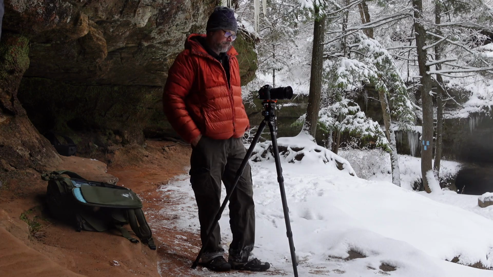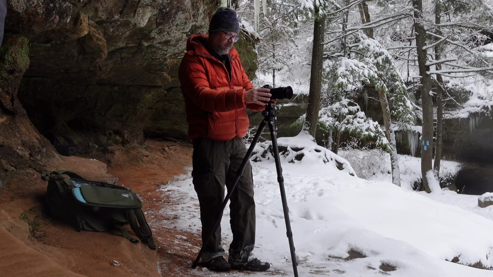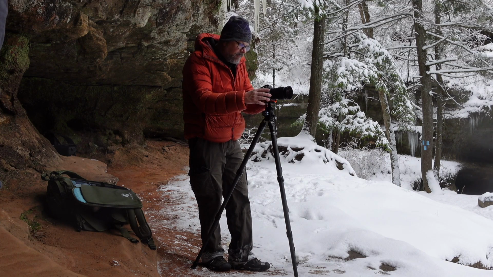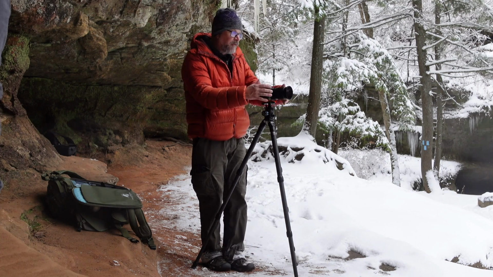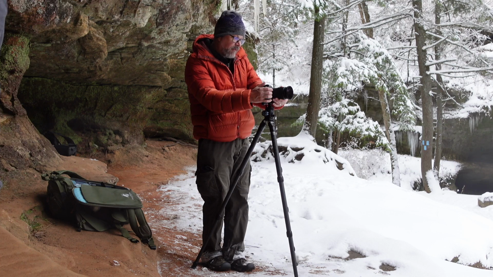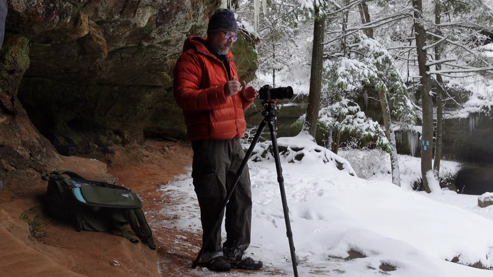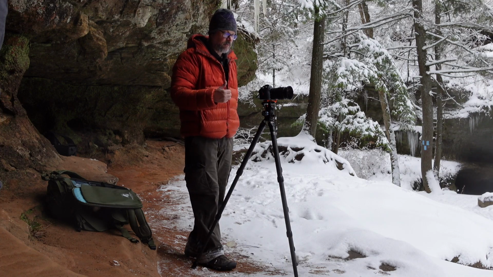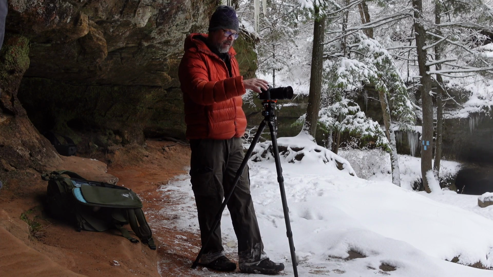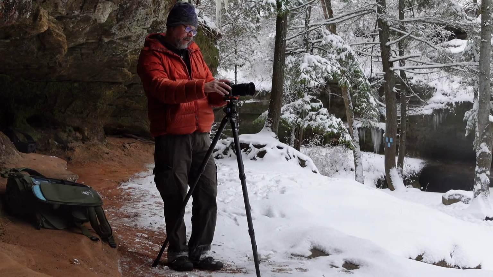Let's see what this looks like. Should give me super smooth water. Question is, is it too smooth? Oh, not too bad. I'm gonna zoom in a little bit more so I can drop a little more of that sky out of there. Watching the histogram, I can actually slow the shutter speed. I'm down to 2 seconds. So 2 second shutter speed, f8, ISO 200. Yeah, I like that.